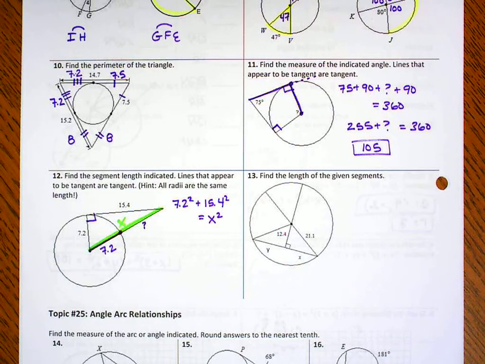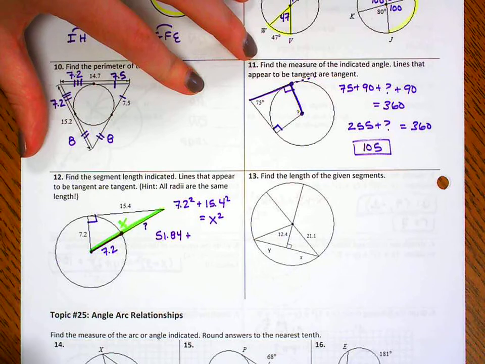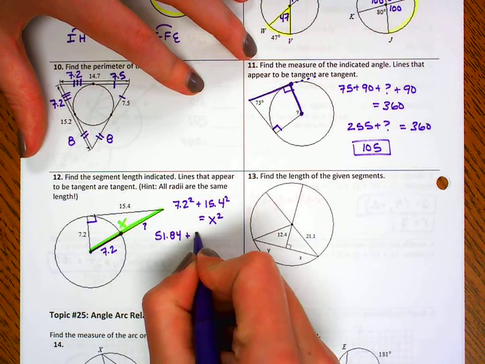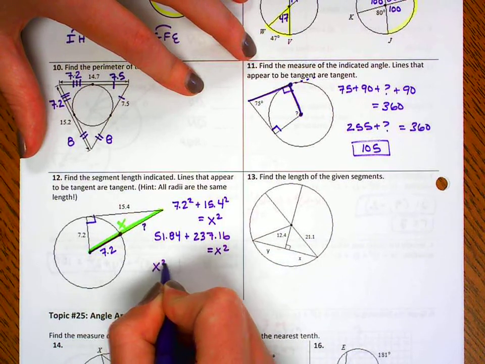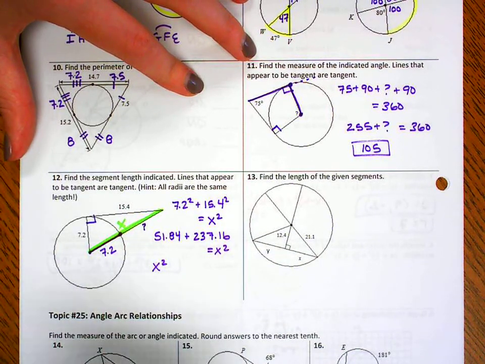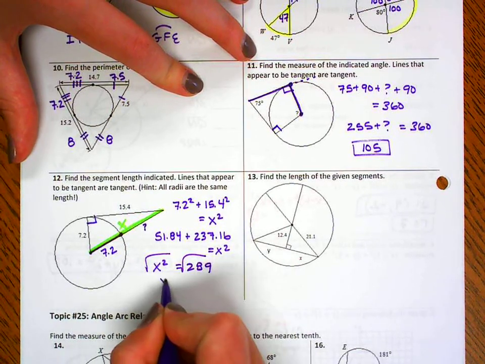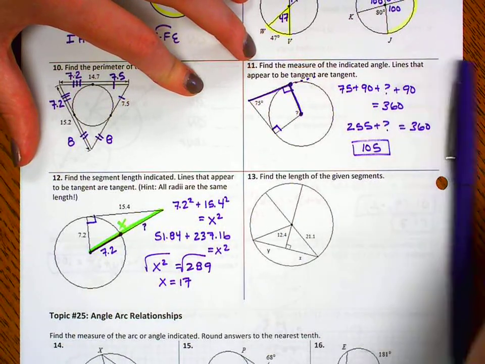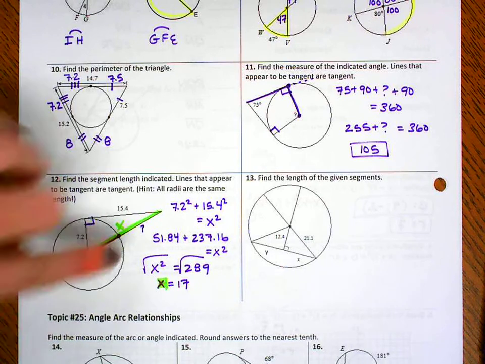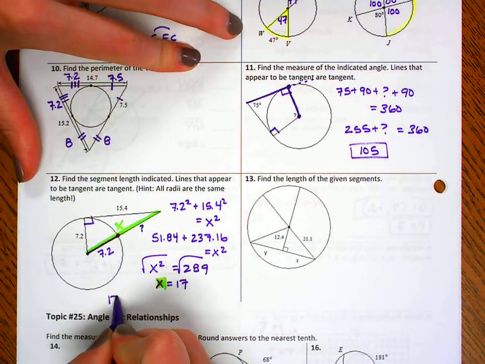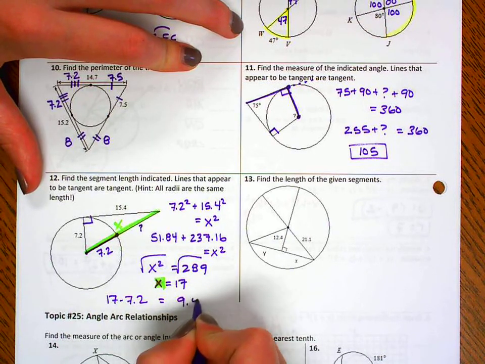Well, 7.2 squared is 51.84. 15.4 squared is 237.16. Well, if I add those two things together, I get 289. If I take the square root of both sides, I get that x equals 17. So this whole green thing is 17, but I only want the question mark. So I'm going to do 17 minus 7.2, and I get a grand total of 9.8. Okay.